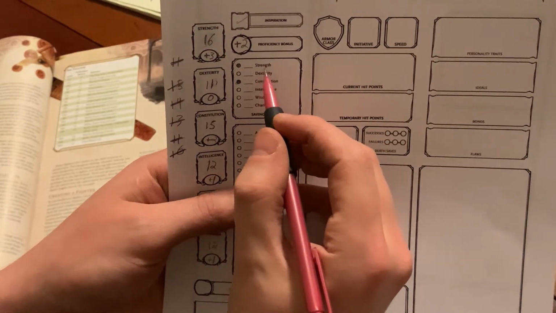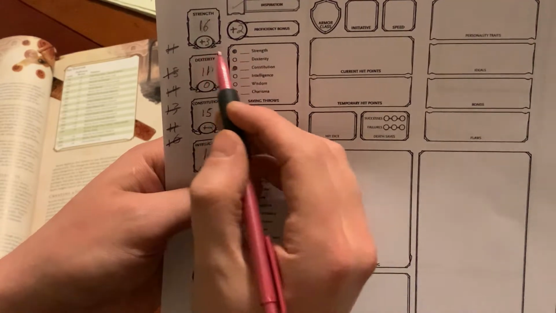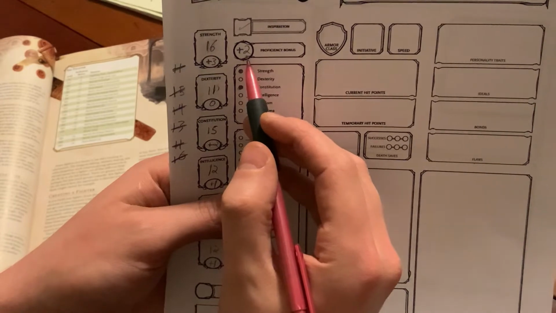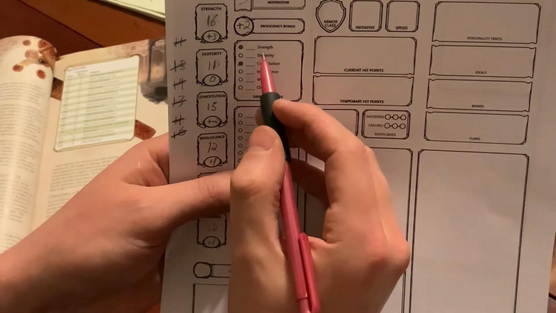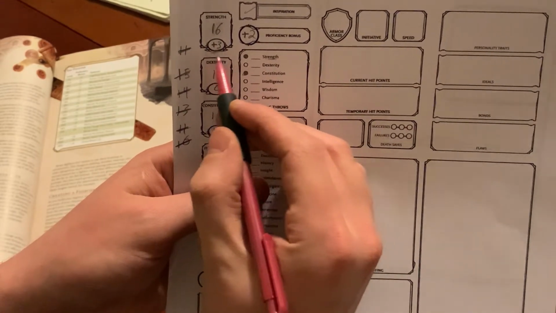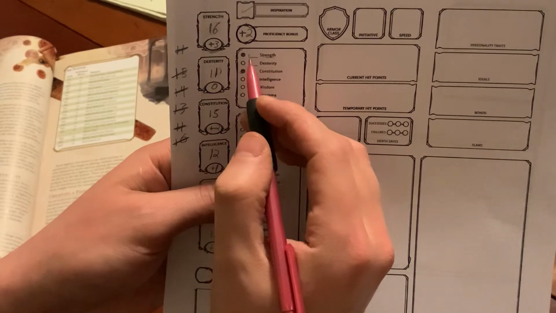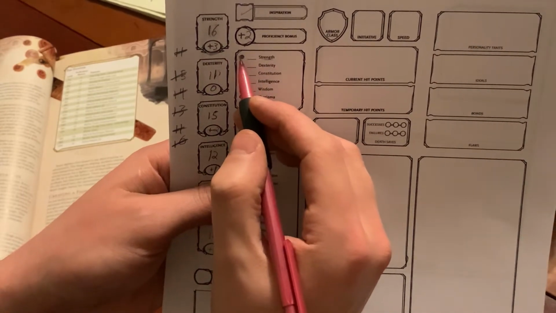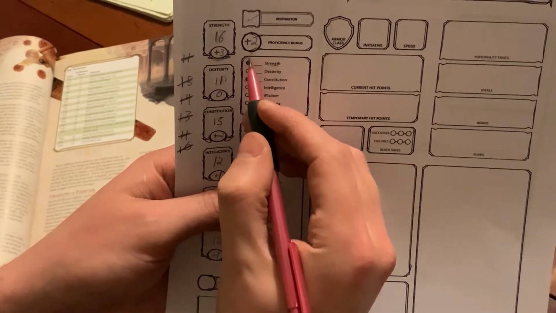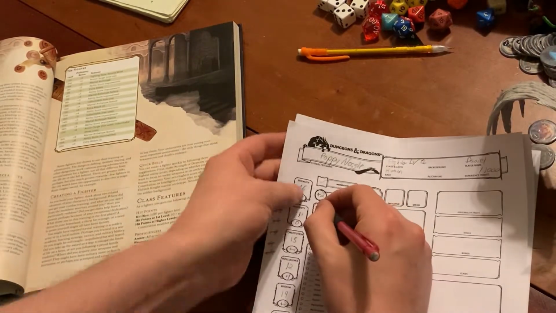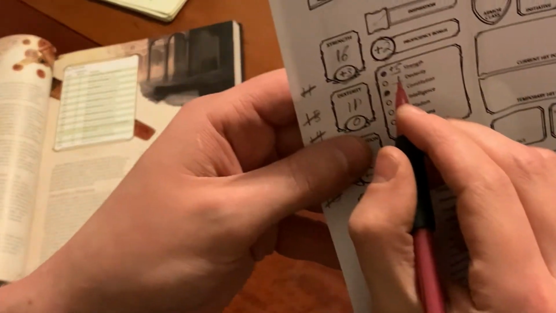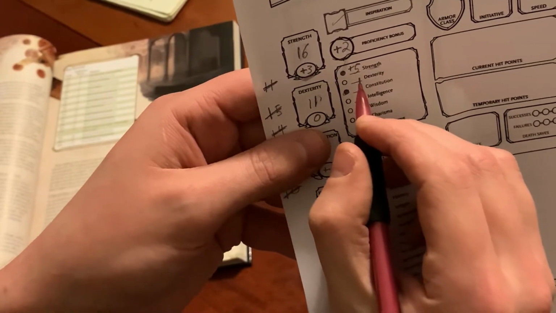So for each one of these, we're going to take our modifier in the appropriate stat. And if we have proficiency in it, we're additionally going to add our proficiency bonus. So once again, for strength, we're going to take our strength modifier of +3 right here. And normally, if we didn't have proficiency, it would just be 3. But because we do have proficiency, we also add the 2. So that gives us a +5 saving throw in strength. So that's great for us. We have a very high strength saving throw.